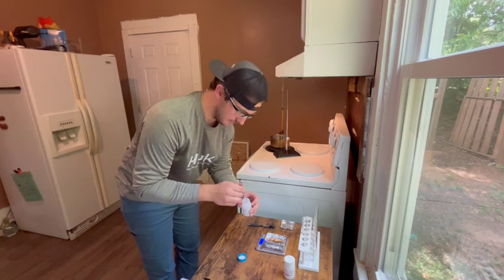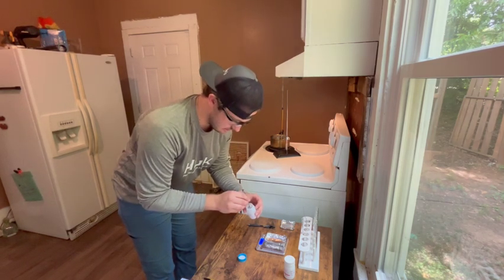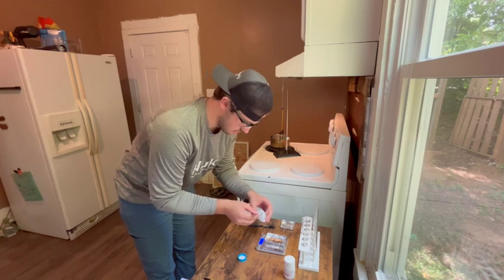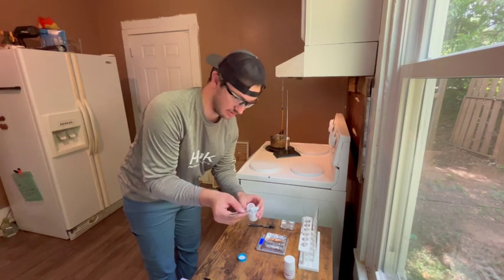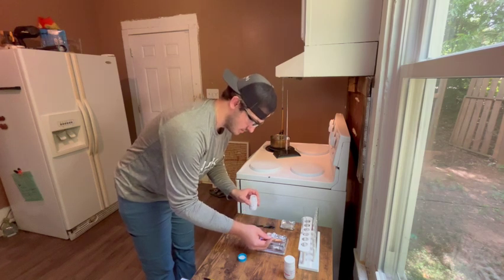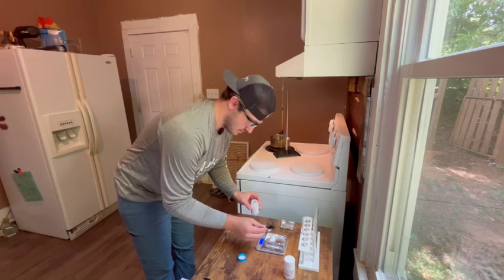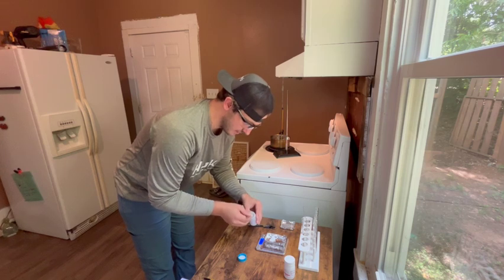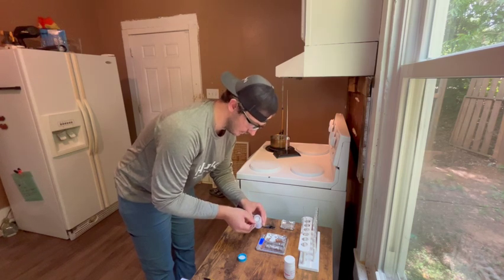So paradichlorobenzene is a solid. It's a white crystal looking substance. So we're going to melt this. And paradichlorobenzene has a melting point of approximately 53 degrees Celsius.